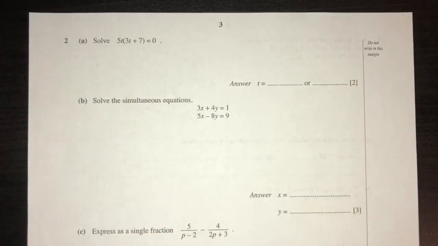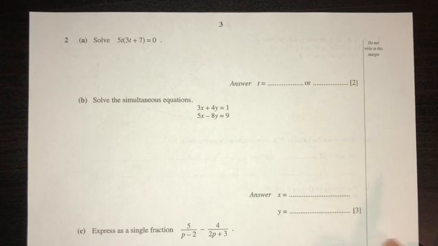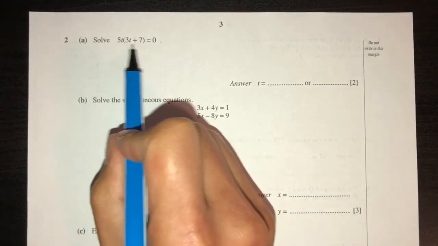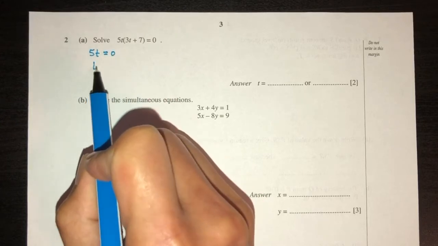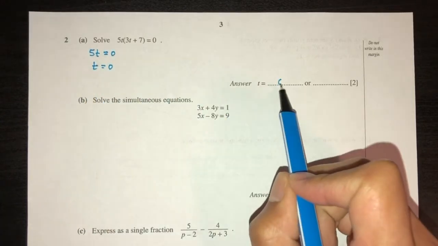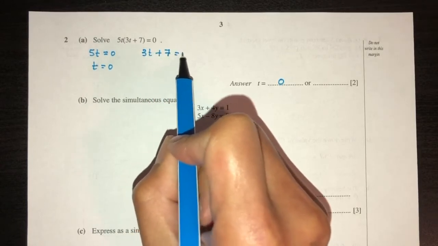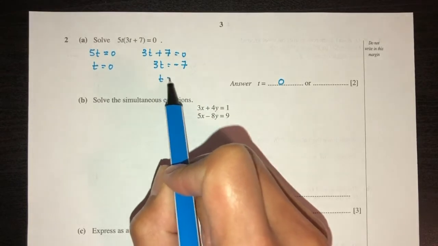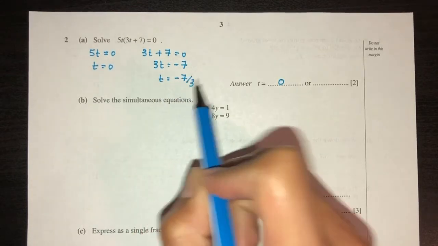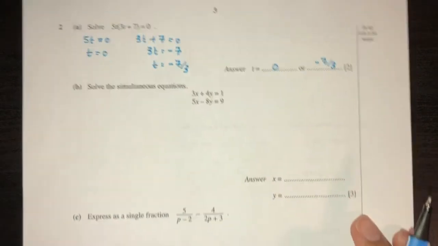So we have to solve this equation. Solving means finding the value of t. So how can you solve this? It has been factorized for you already. So we can just solve this as 5t is equal to 0. t is 0. That's your first value. And for this one, 3t plus 7 is 0. So 3t will be minus 7. So t will be minus 7 divided by 3. So that will be your other value. So this is part A.